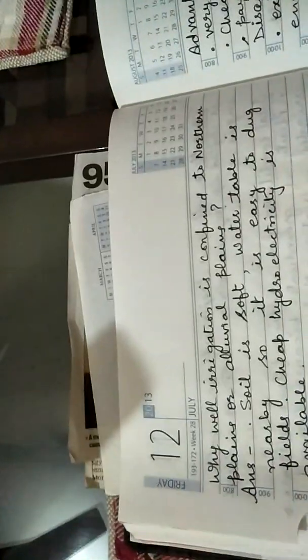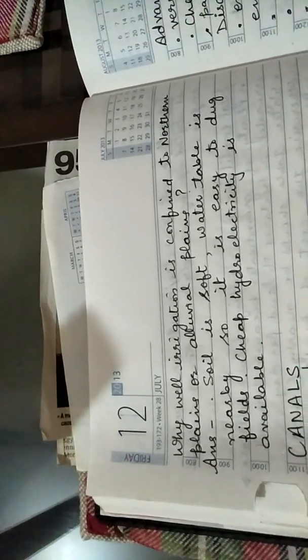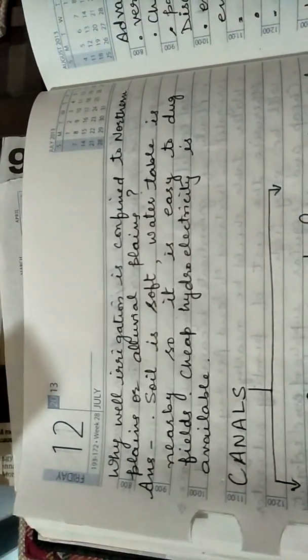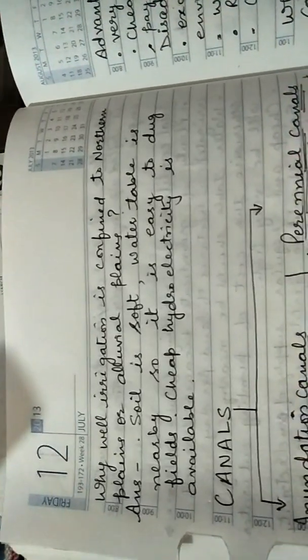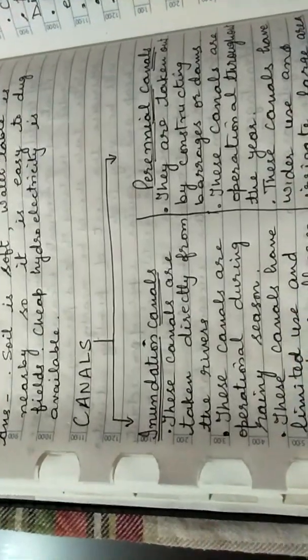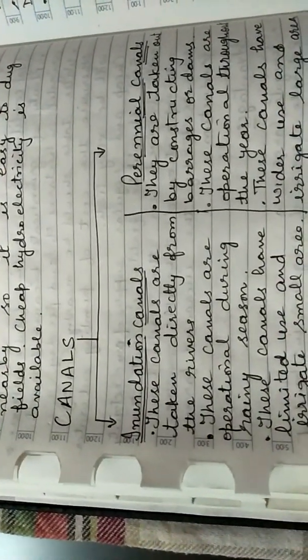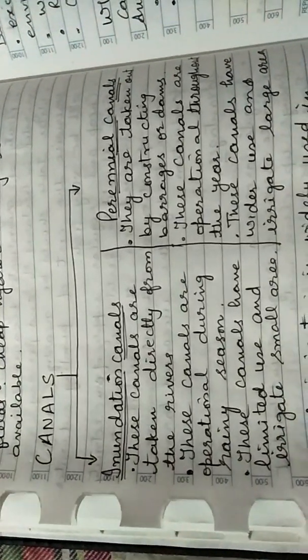Now, why is well irrigation confined to northern plains or alluvial plains? Because in alluvial plains, soil is soft, water table is very near, so it is easy to dig wells. Cheap hydroelectricity is available. The next means of irrigation is canals. Canals are of two types, inundation canals and perennial canals.